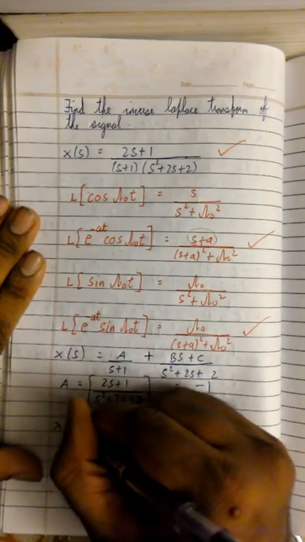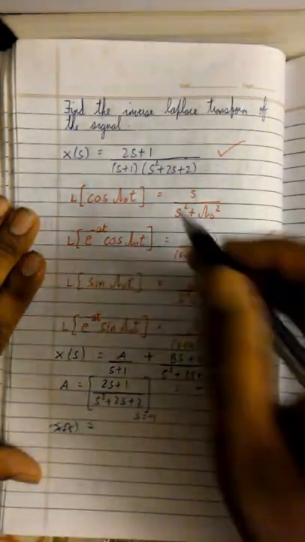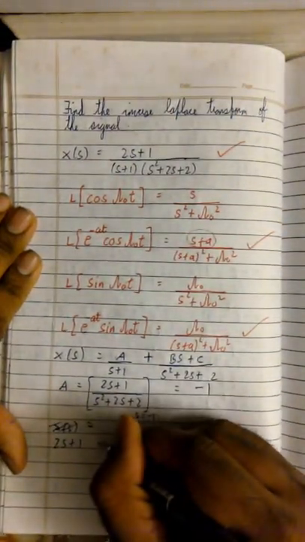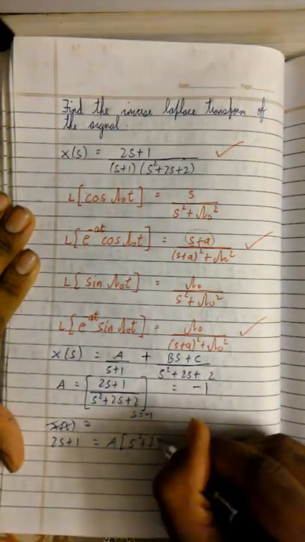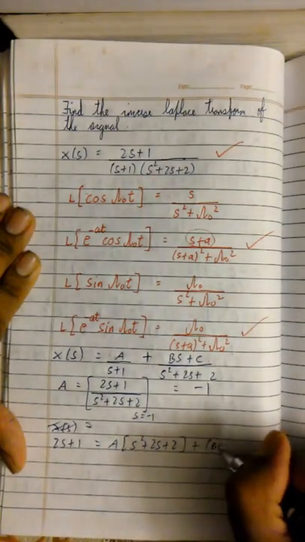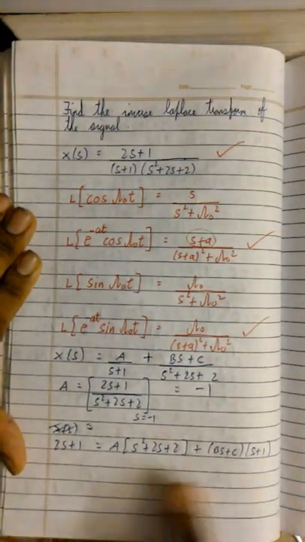Here x of s, let me write the numerator. The numerator 2s plus 1 is equal to a into s square plus 2s plus 2 plus bs plus c into s plus 1. Here I already found the value of a.